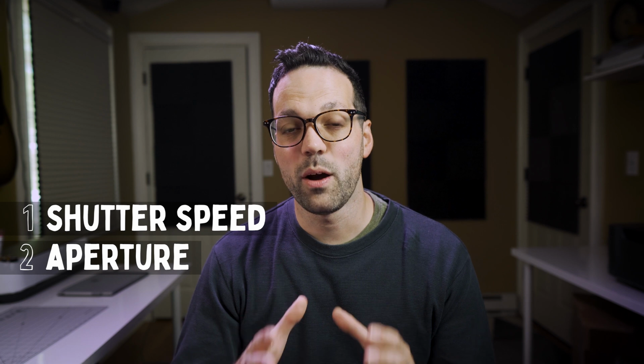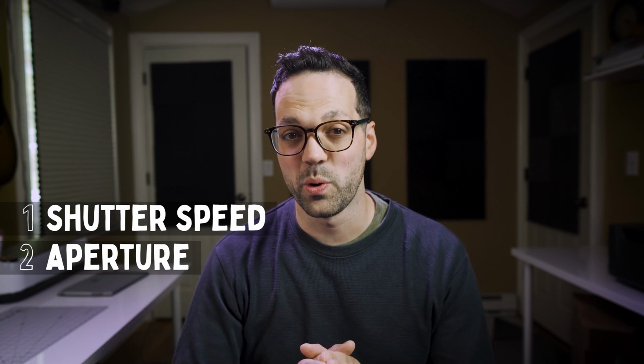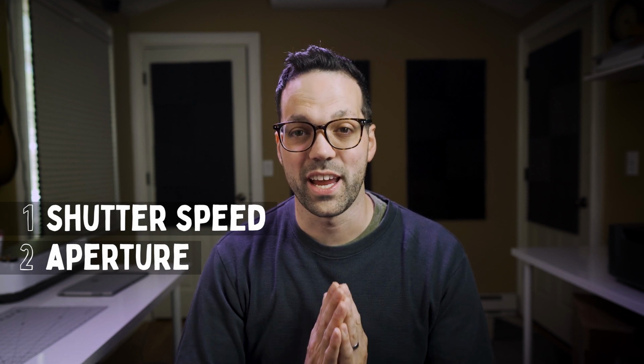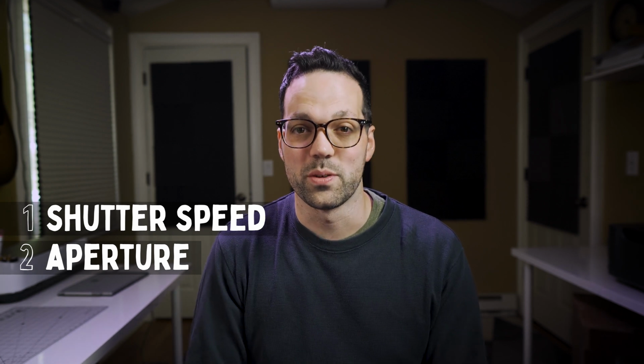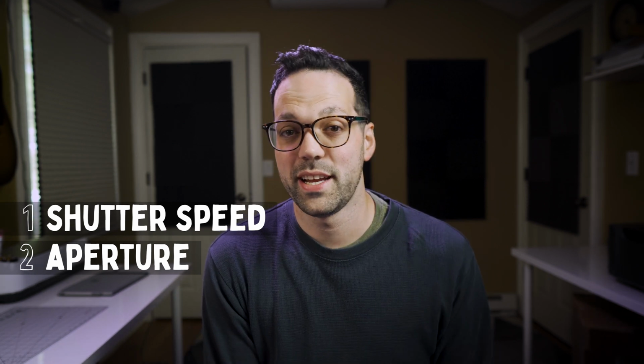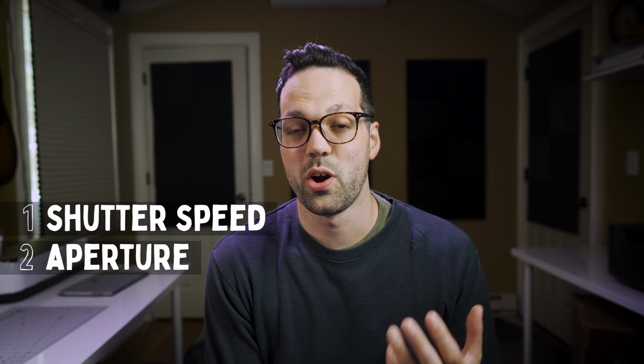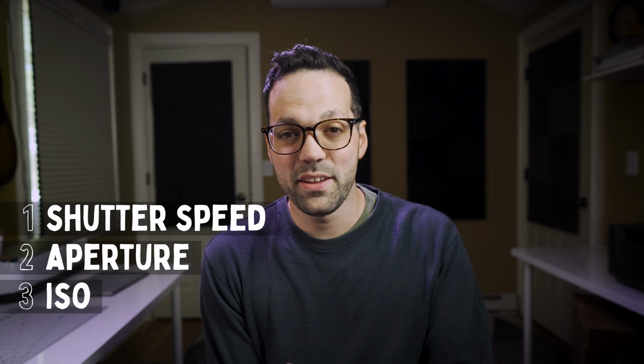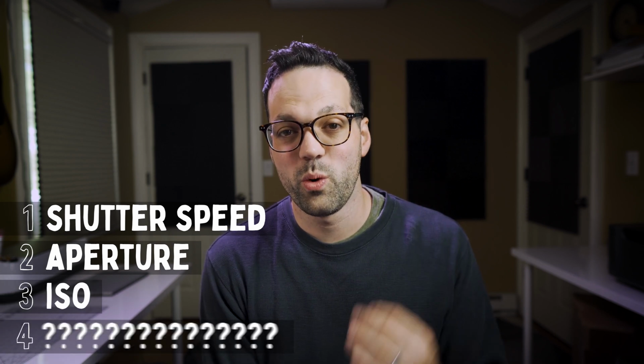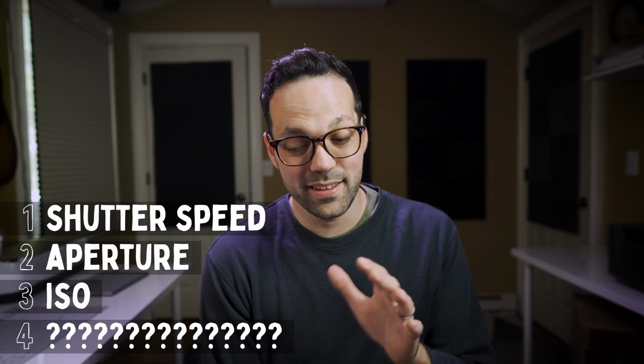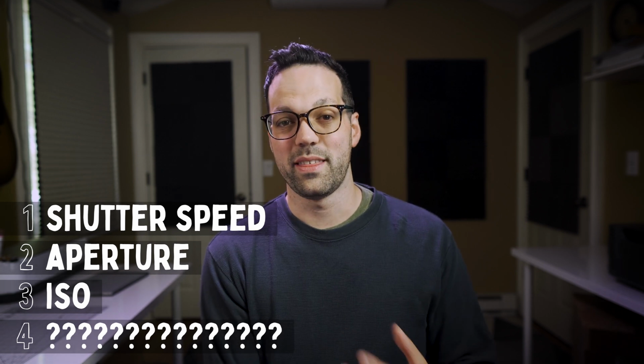And that's shutter speed and aperture. And we're gonna look at how these two settings control exposure and how they can change the characteristics of your photos. I'm also gonna explain a third setting that affects exposure called ISO. And at the end of the video, I'm gonna share a fourth way to control exposure that not a lot of people think of when they think of exposure. So definitely make sure to stick around for that.